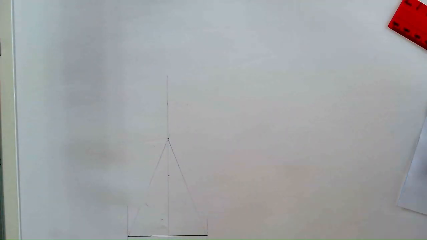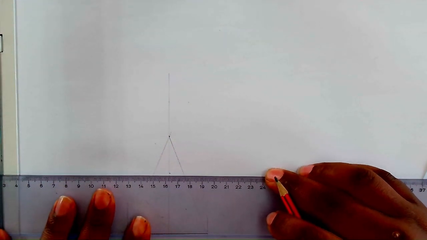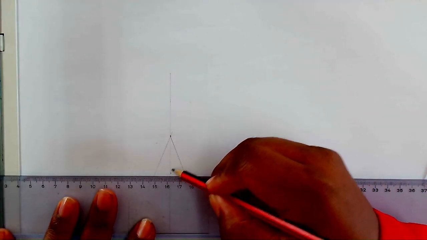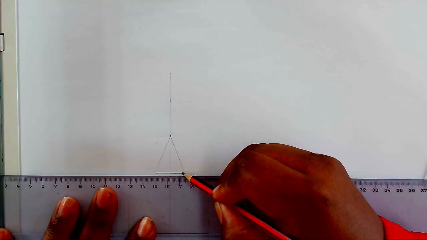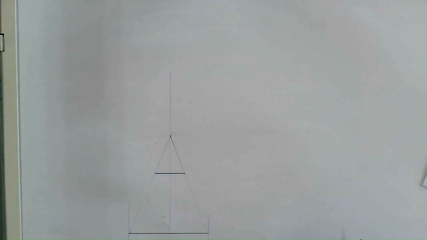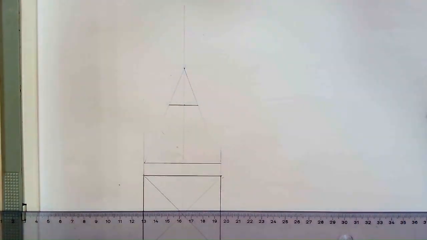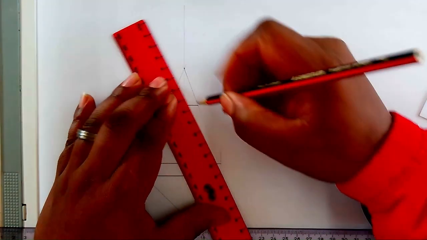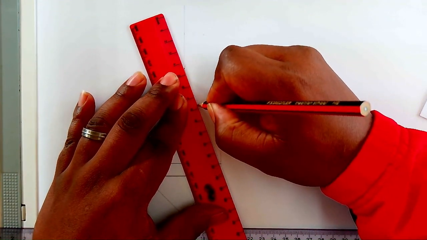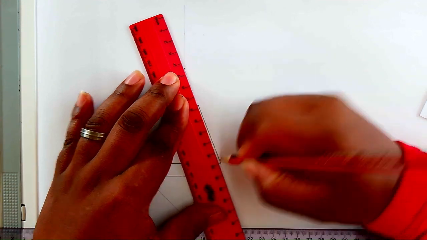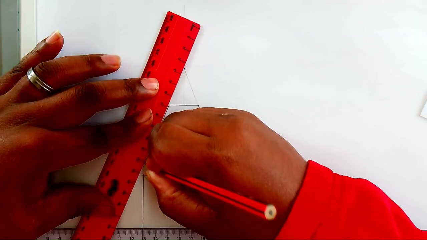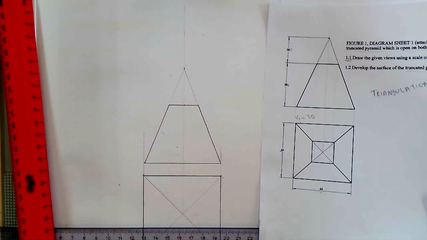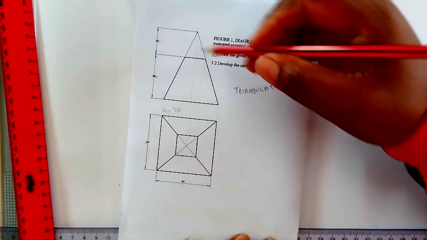There is 50. Then I will make that light. So, sorry, there we are.